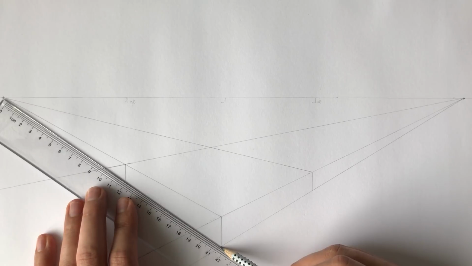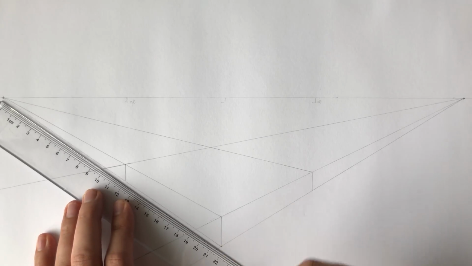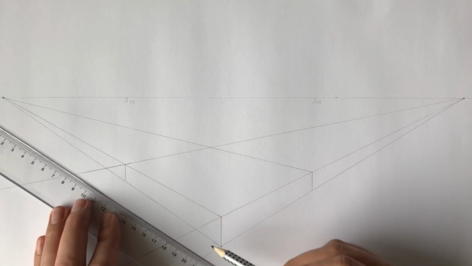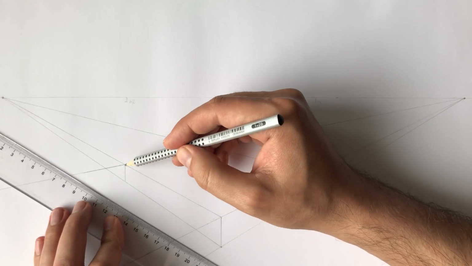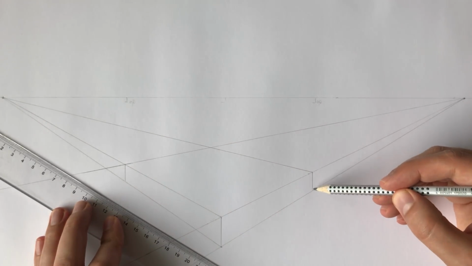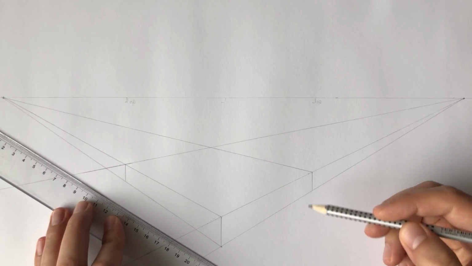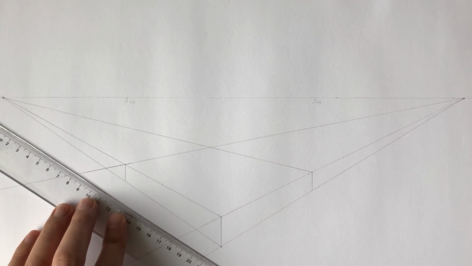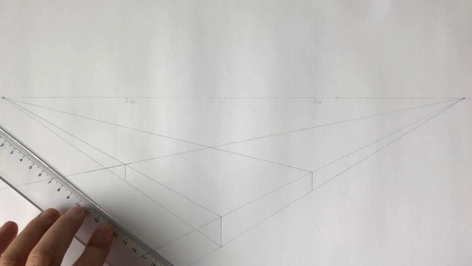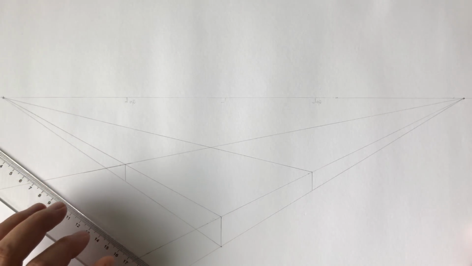So you can see this box now. The box is here, 1, 2, 3, 4, 5. This is a box, but we need to continue and draw more than this box.